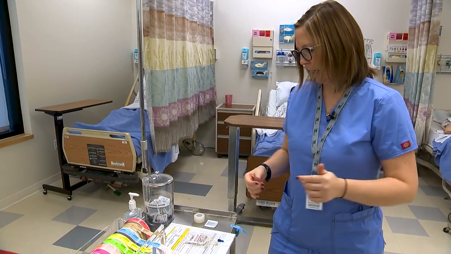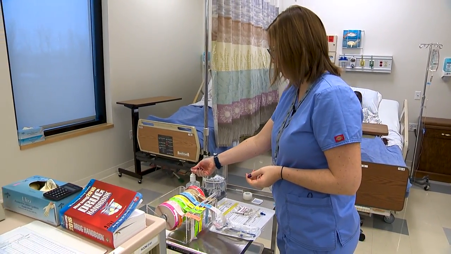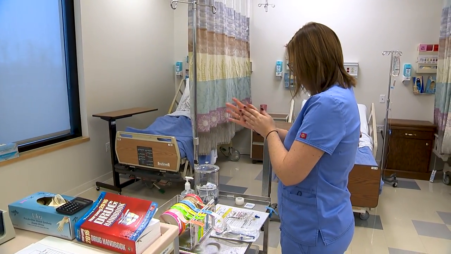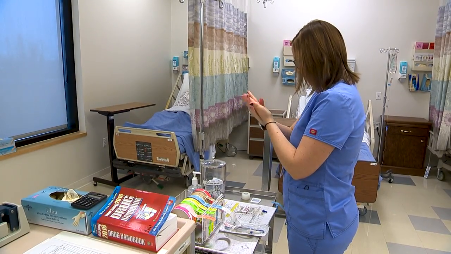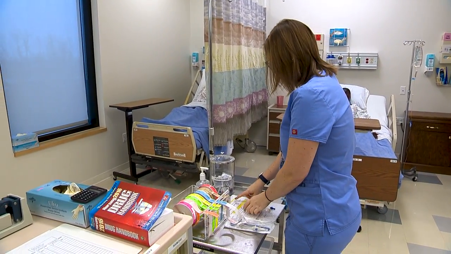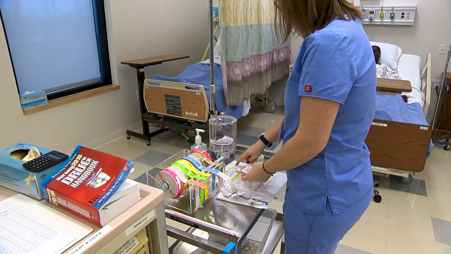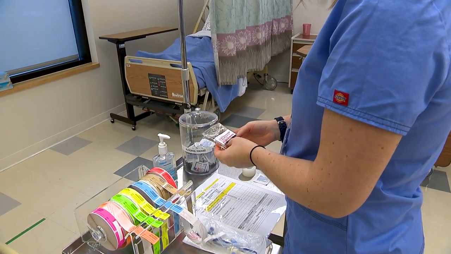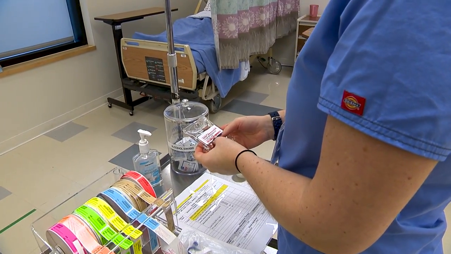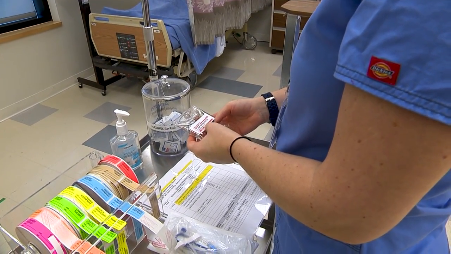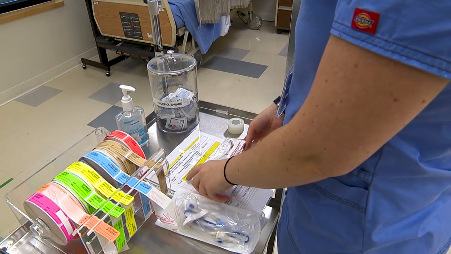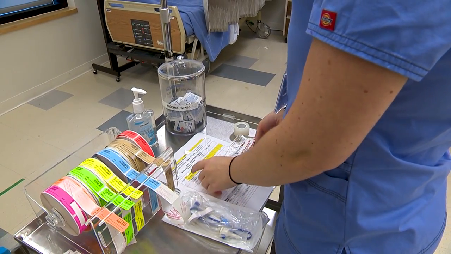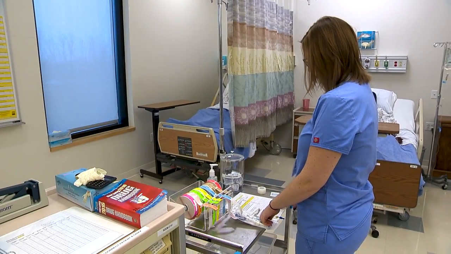Okay, now I'm going to prepare everything to go into the patient's room. So I want to complete my first check. So I have Morgan Brown, right patient. I have ciprofloxacin 50 mLs with 400 milligrams, which is the right drug and the right dose to give today at 9 a.m. via IV piggyback.